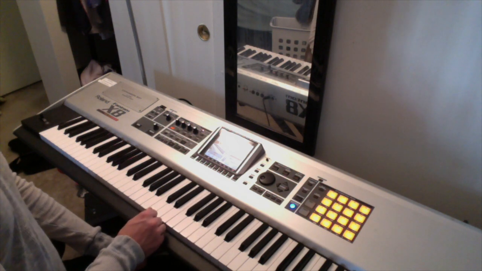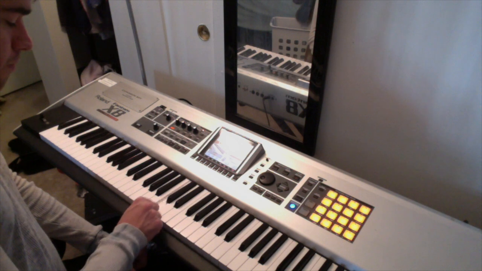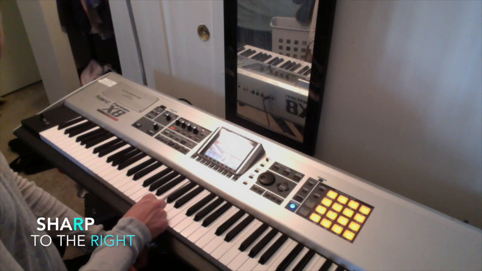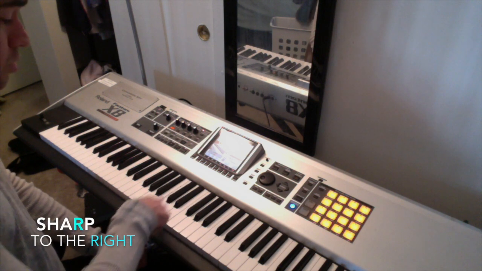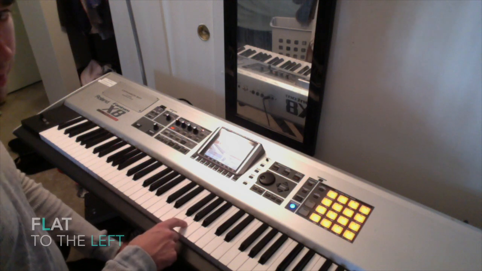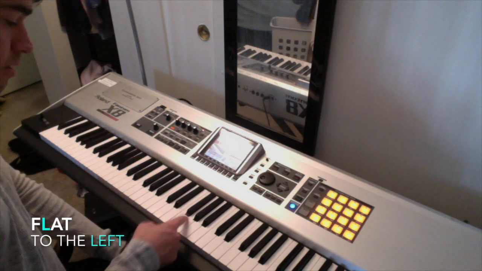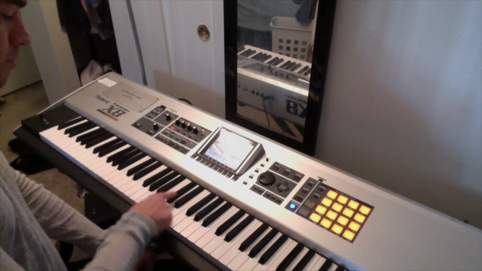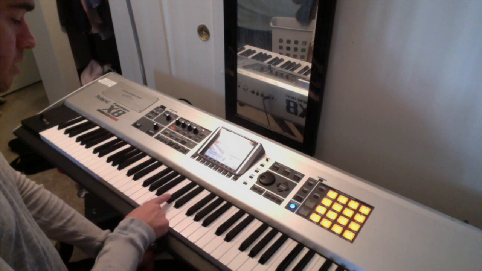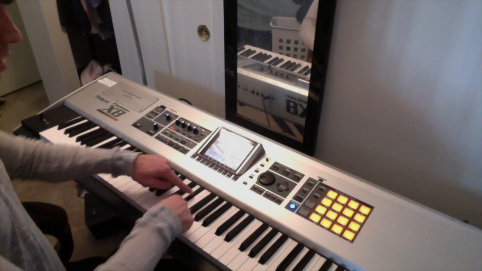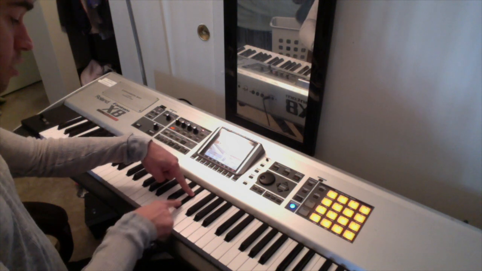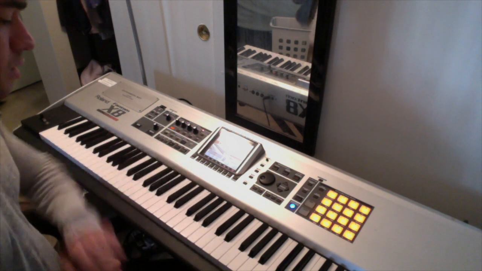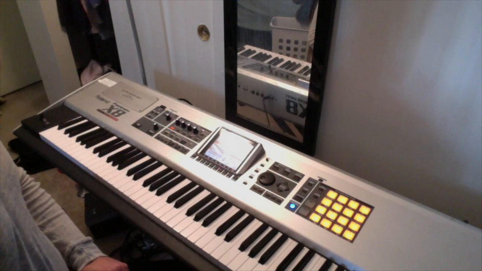So here's one helpful way to remember. The word sharp has an R in it, and sharps are always to the right. The word flat has an L in it, and flats are always to the left. So every single black key has those two different names in between two. For example, this is D sharp, and it's also E flat. So now you have to go and learn all your black keys.